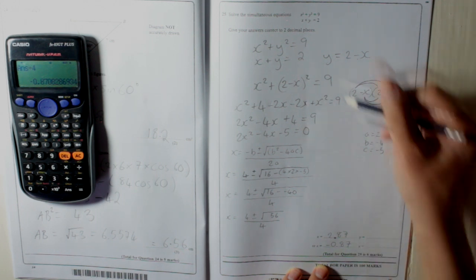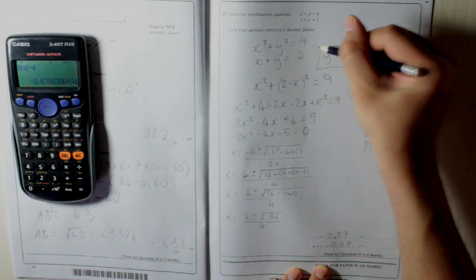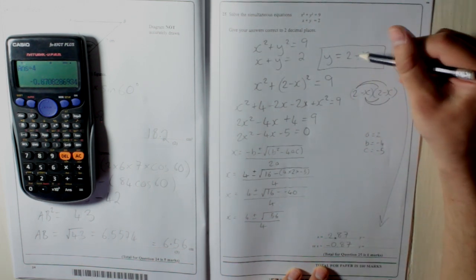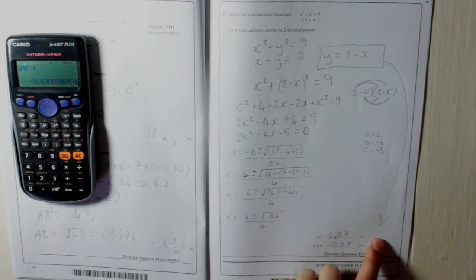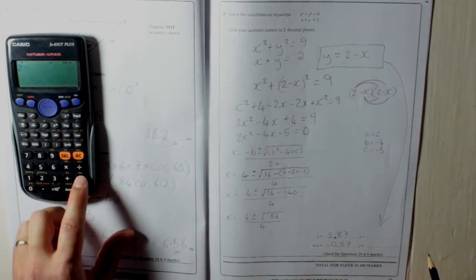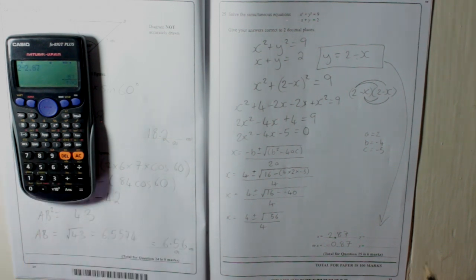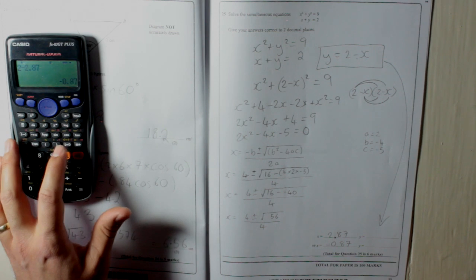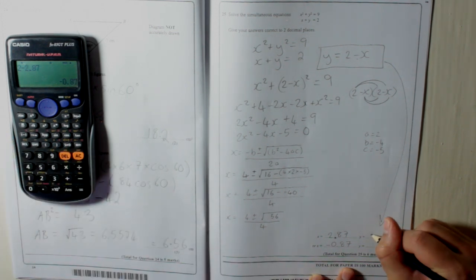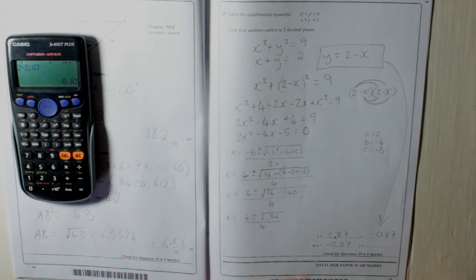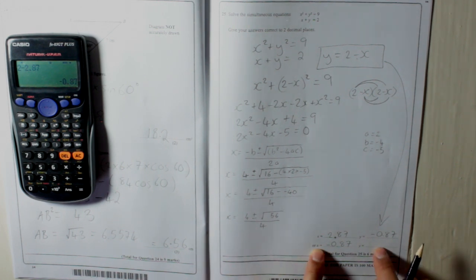Now to get our y values, we're going to use this. Okay, so y equals 2 minus x. So to get this y here, it's going to be 2 minus that. So 2 minus 2.87, which is minus 0.87. And then this one here, this y is 2 minus this.